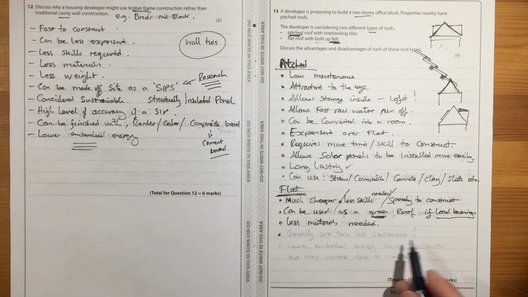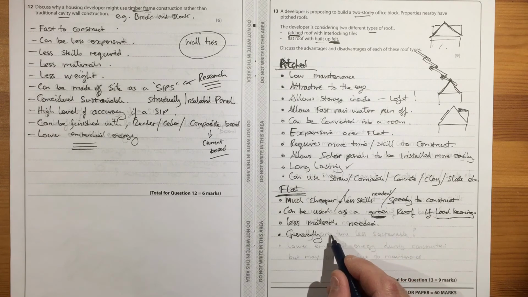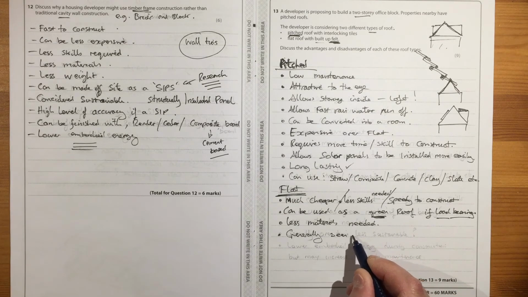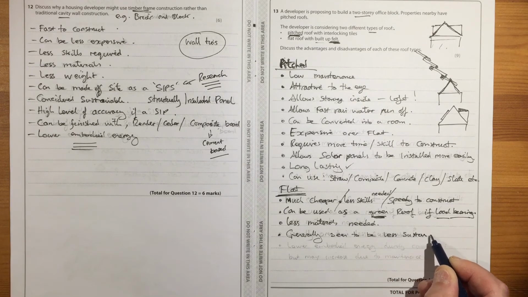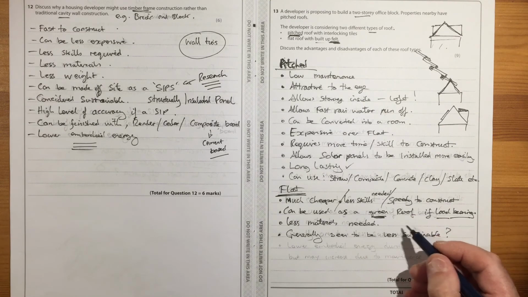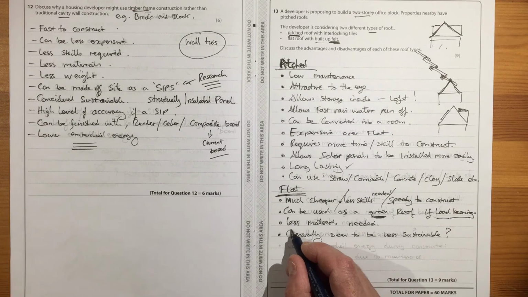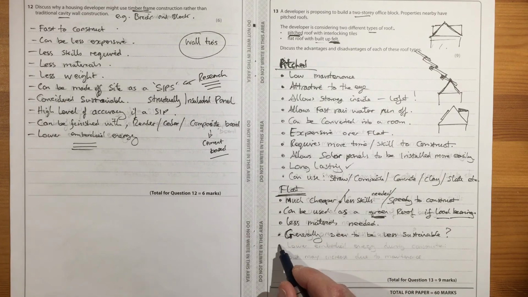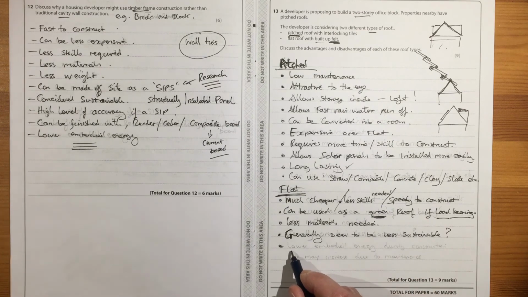Generally over less time. Generally seen to be less sustainable. Now I'm going to put a question mark. You can argue that because it could be a green roof, but generally they need more maintenance and the felt needs to be replaced every 20 years. And then it becomes not such a good idea. And this is a lot of problems with the cheaper buildings like schools and hospitals. The maintenance costs as they get older become very, very expensive.